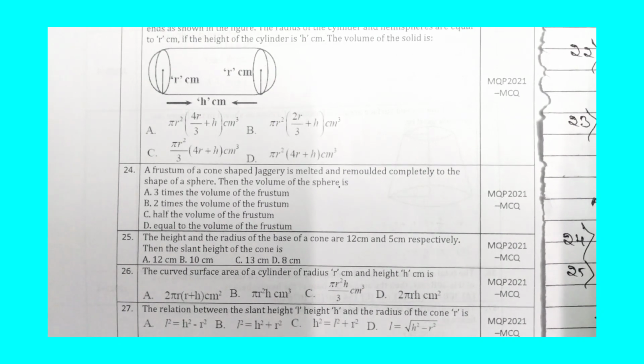So like this we have to solve these questions, and the remaining part, that is from the 26th question, will be solved in the next video.